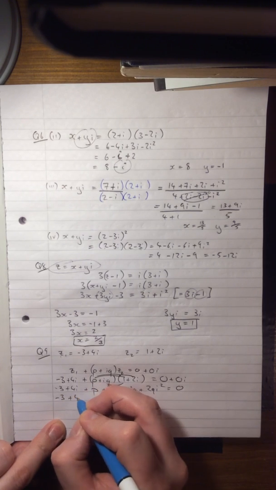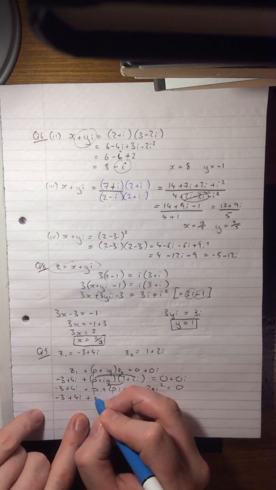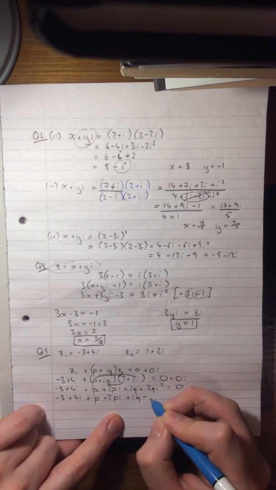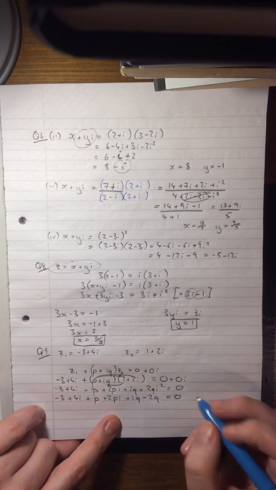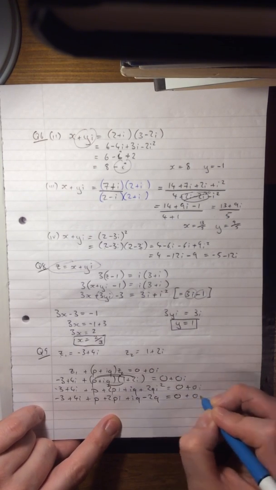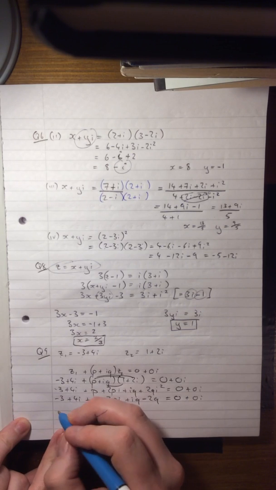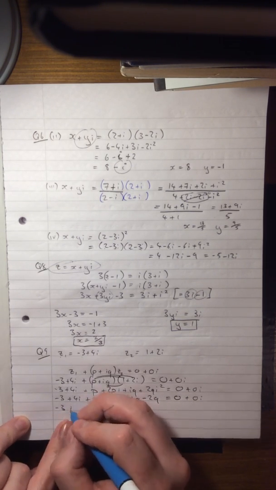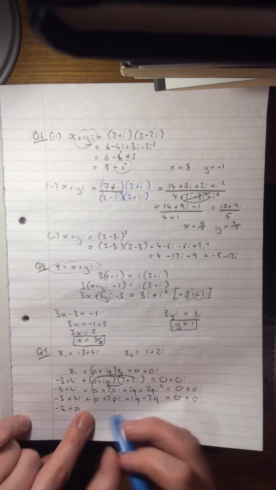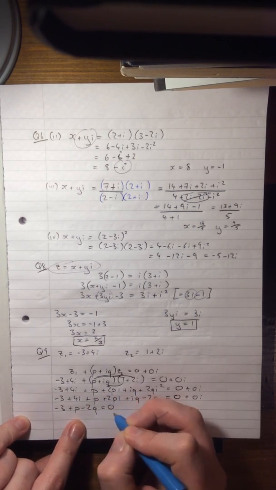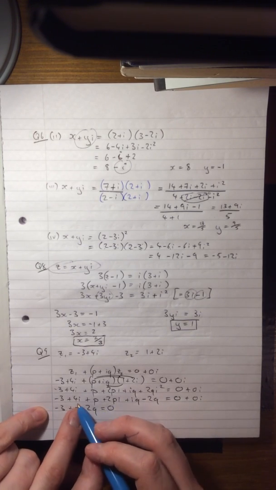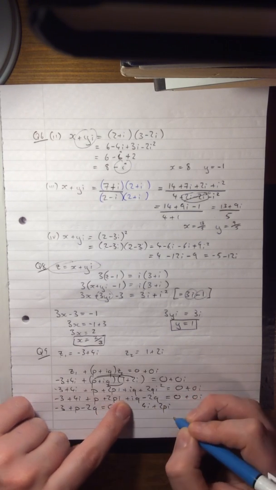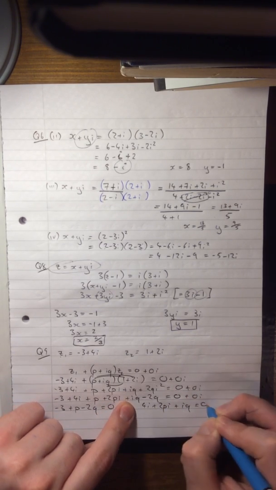Minus 3 plus 4i plus p plus 2pi plus iq minus 2q equals 0 plus 0i. So our real parts: minus 3 plus p minus 2q equals 0. And our imaginary parts: 4i plus 2pi plus iq equals 0.